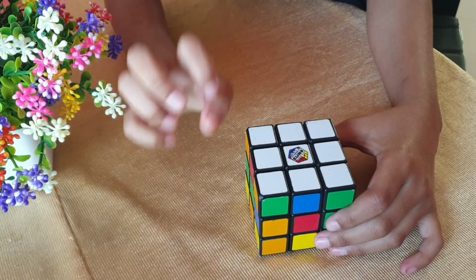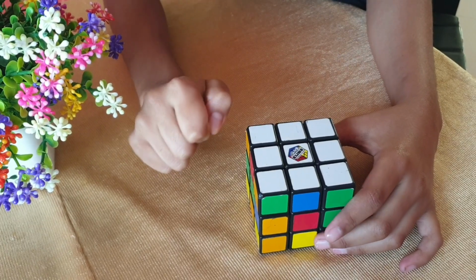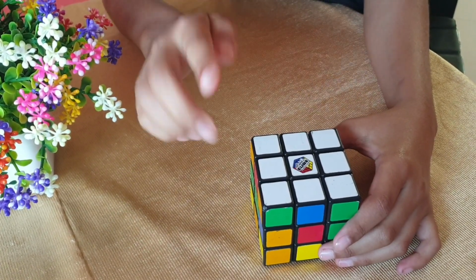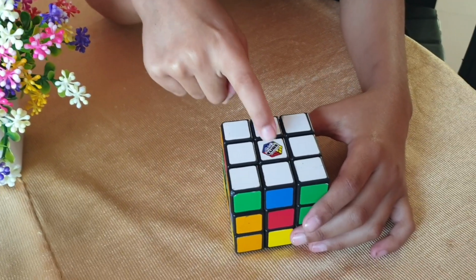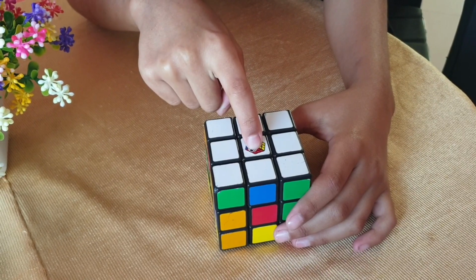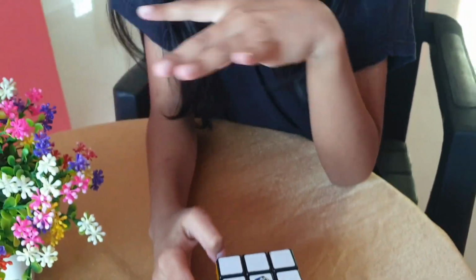Third question. Middle. How many sides does a middle have? Fourth question. What is this piece called? This cube. Yeah, that's the question. Okay, I think that's enough.